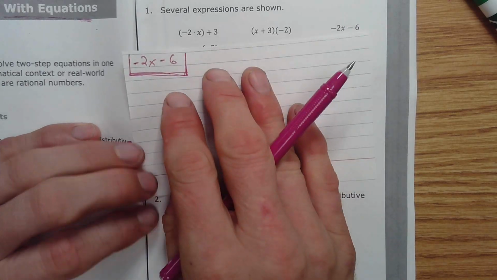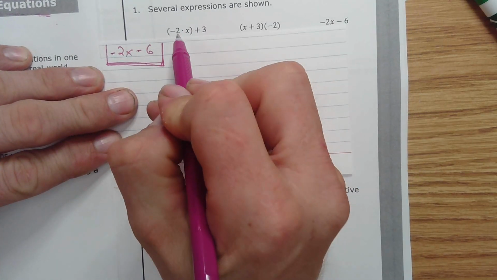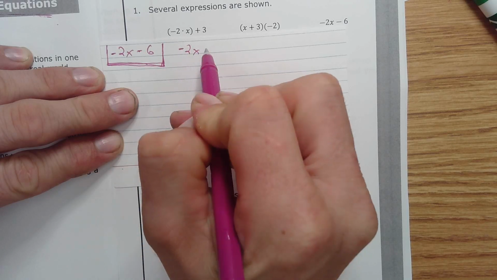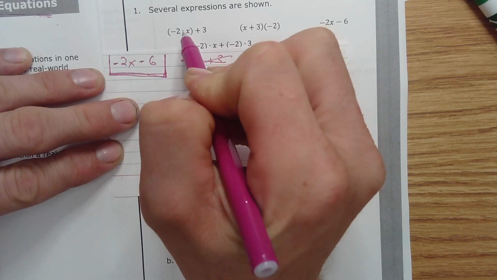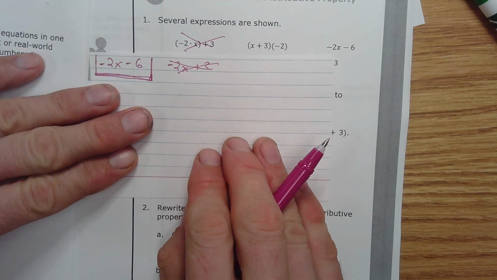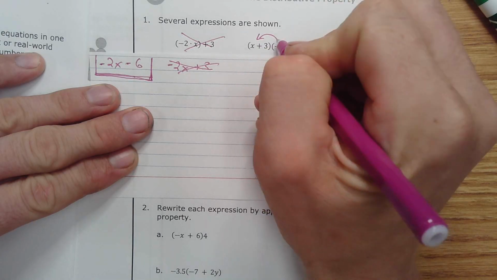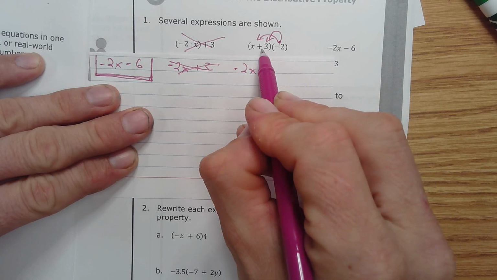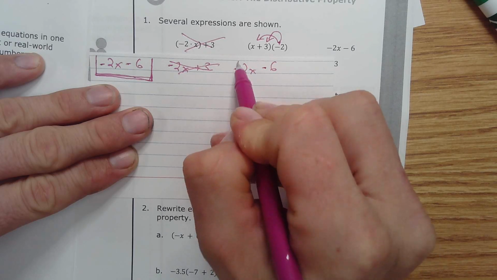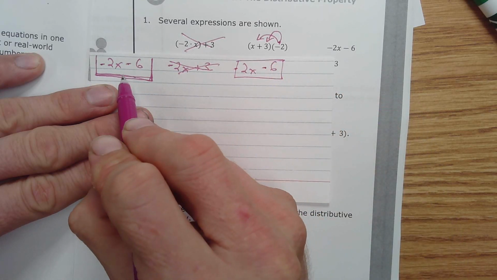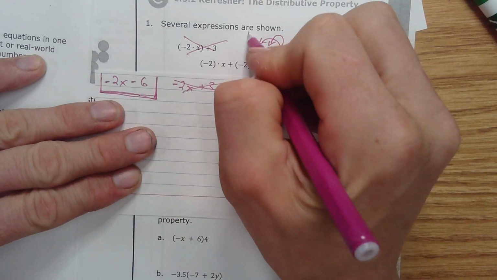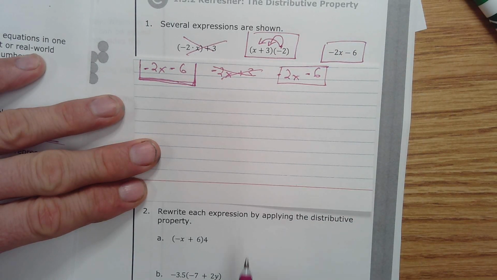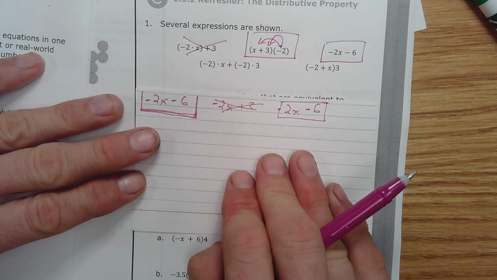So let's look at the first one. Negative 2 times x is negative 2x plus 3. Nope, that one is not the same. Now let's distribute this negative 2 into both terms. Negative 2x, and negative 2 times a positive 3 is minus 6. So that one is the same, negative 2x minus 6. This one is a yes. All right, so how about this one here?